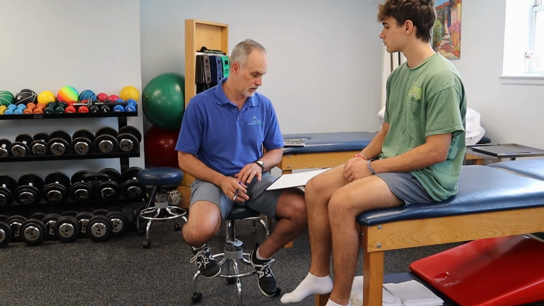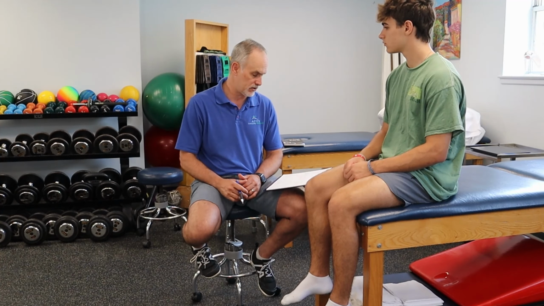Other questions we want to ask: does it hurt when you cough, sneeze, laugh, anything that increases the pressure around the spine? That's a really important question. It talks about sensitivity. They're very sensitive with it. That'll tell us a little bit about how we should treat them.